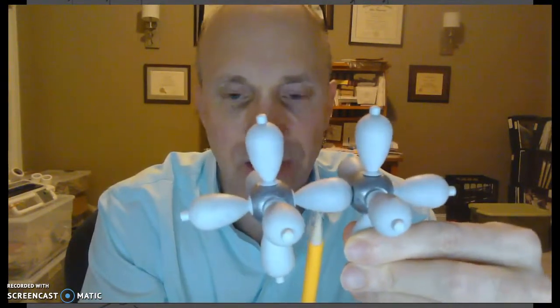Okay, so those are now connected. So this right here in the middle, that is now a molecular orbital. All right, there used to be two separate atomic orbitals. It's now a molecular orbital.